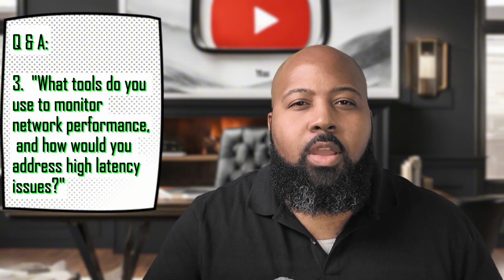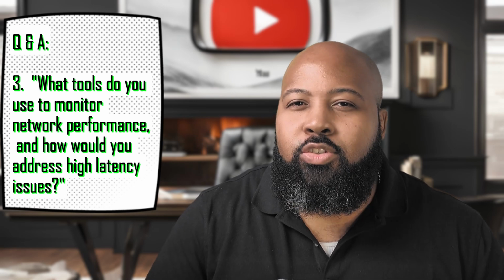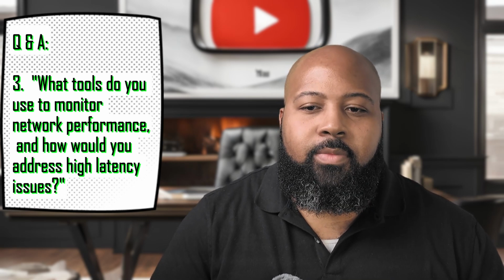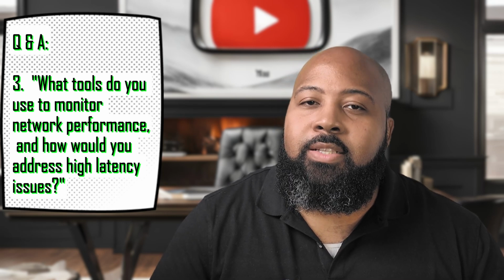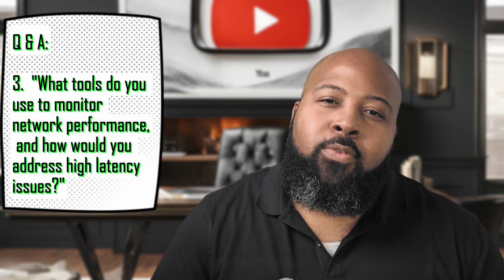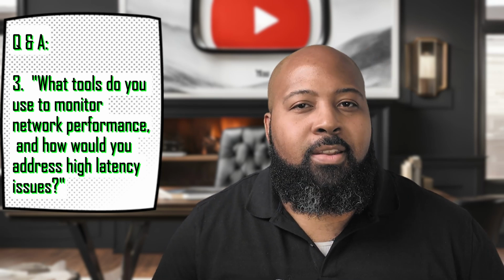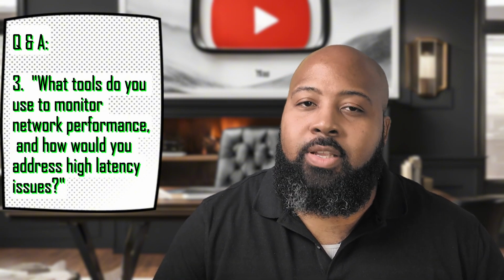Number 3, what tools do you use to monitor network performance and how would you address high latency issues? I would use tools like SolarWinds and PRTG to monitor performance. For high latency, I would check for bandwidth bottlenecks, misconfigured devices, or excessive traffic and adjust configurations accordingly.